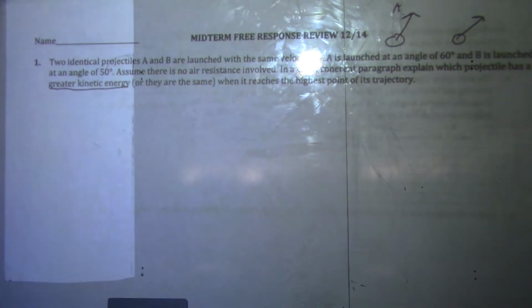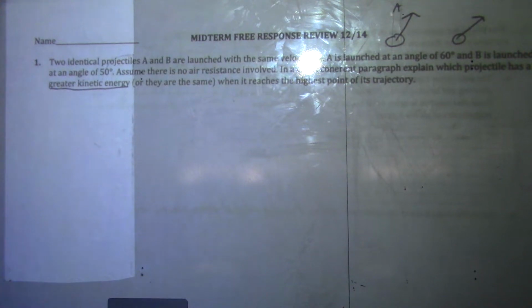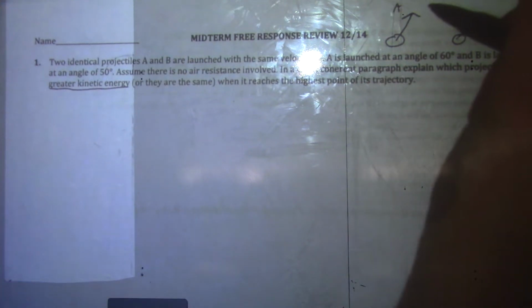So first of all, I'm going to draw a little diagram. A is going up at 60 degrees, and B is going up at 50 degrees, so not quite as high of an angle. I thought about this two different ways. First way you can think about it is as a projectile. At the very top, your y velocity goes to 0, but you still have an x velocity, the horizontal velocity.